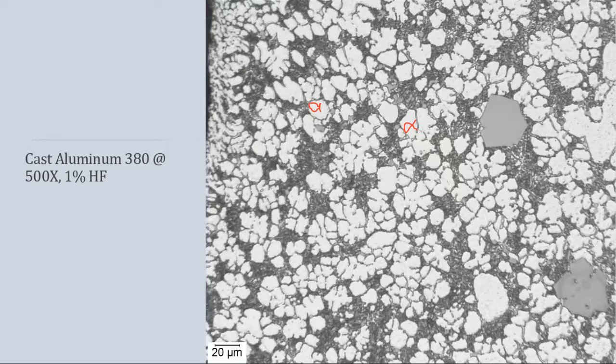Okay. Now looking at this, what does this tell you? Well, if you're looking at the morphology, is this a fast or a slow cooling rate? You can see over here right on the edge, this is the edge of the sample.